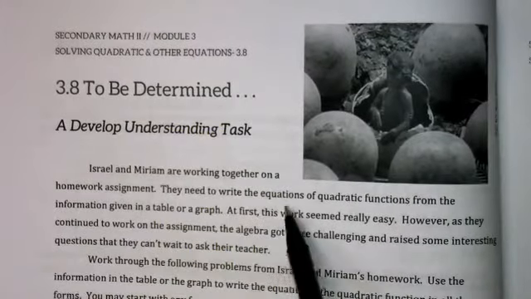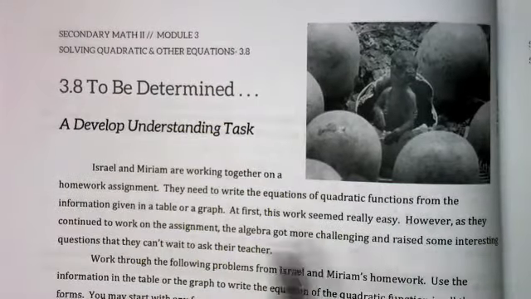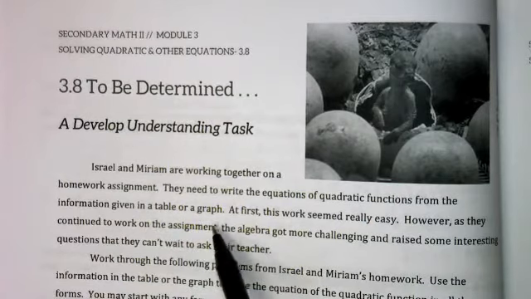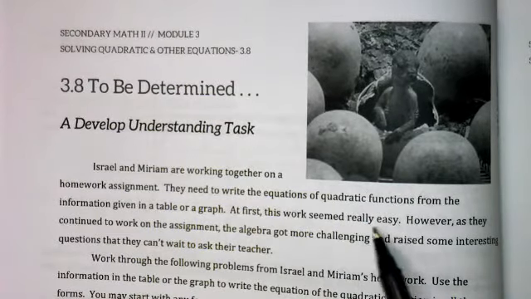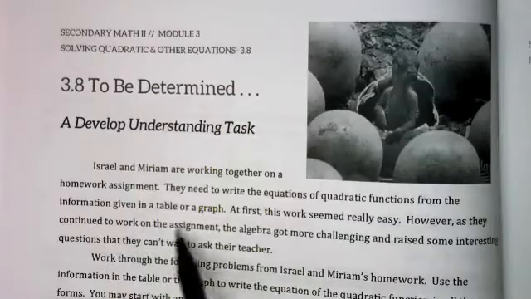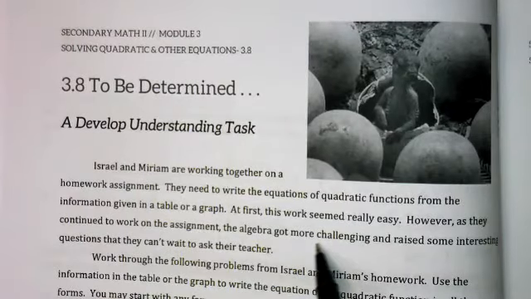They need to write the equations of quadratic functions from the information given in a table or a graph. At first, this work seemed really easy. However, as they continued to work on the assignment, the algebra got more challenging and raised some interesting questions that they can't wait to ask their teacher.